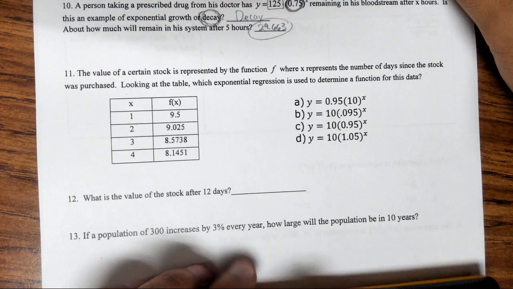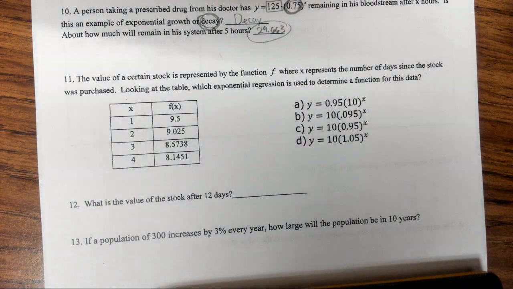All right, number 11. The value of a certain stock is represented by the function f, where x represents the number of days since the stock was purchased. Look at the table. Which exponential regression is used to determine the function for this data?